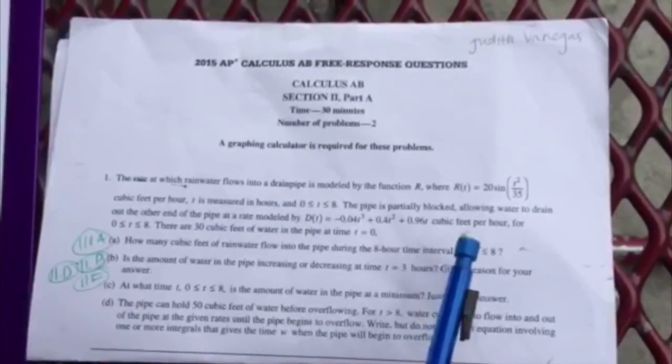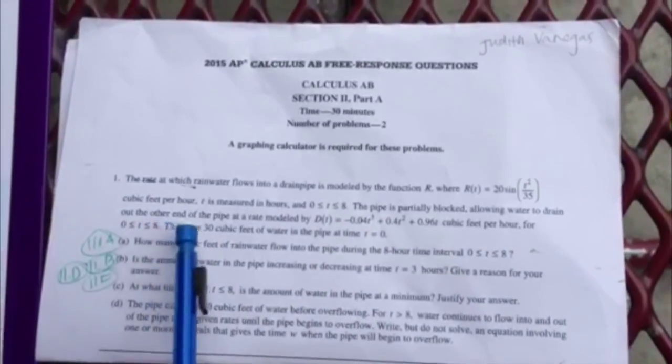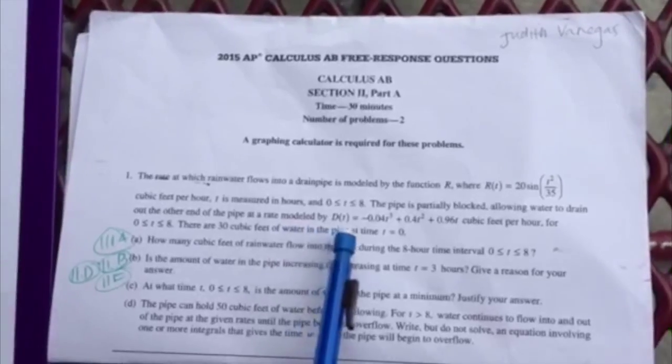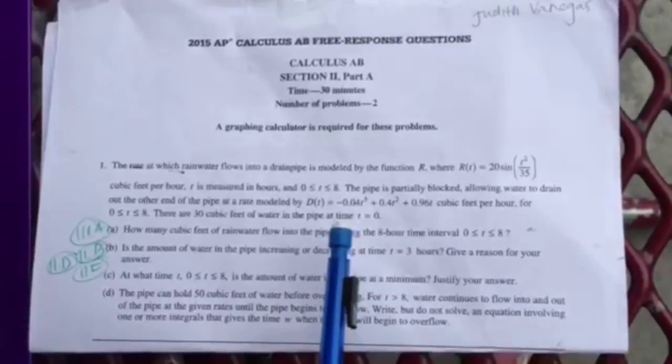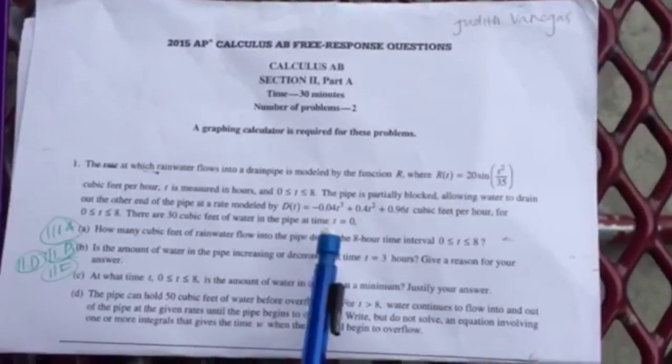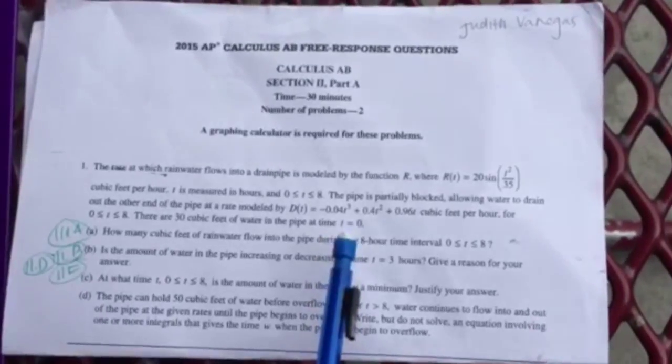The pipe is partially blocked, allowing water to drain out the other end of the pipe at a rate modeled by d of t, which is equal to negative 0.04 t squared plus 0.4 t squared.